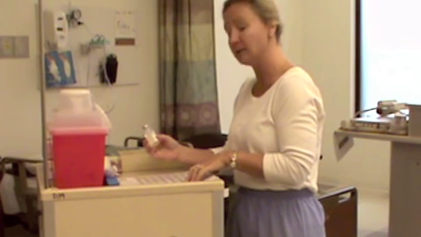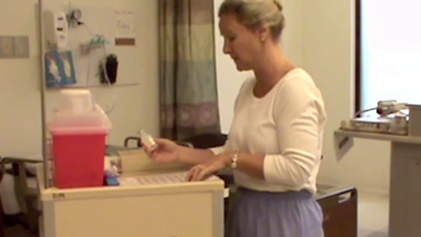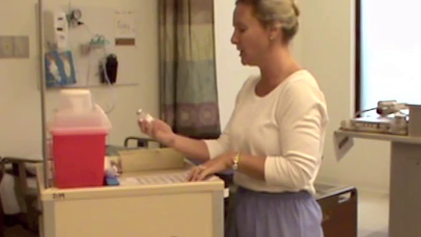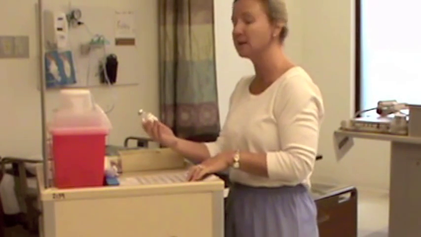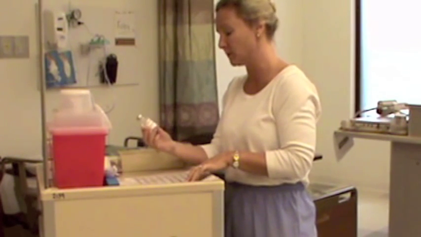He hasn't had this since midnight, and it's 9 o'clock in the morning, so it is safe to give because it's been longer than 6 hours. The expiration on my Tygan is 5/5/2015, and it does say it's for injection, which means it is safe to give intramuscularly.